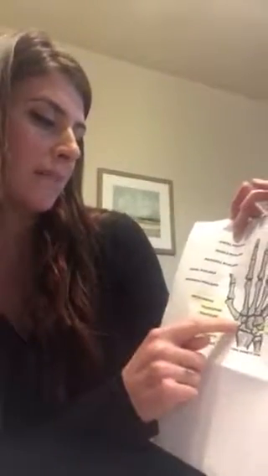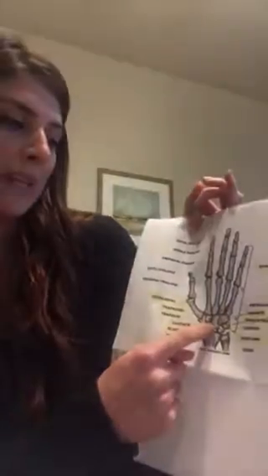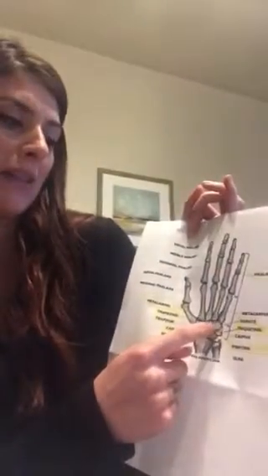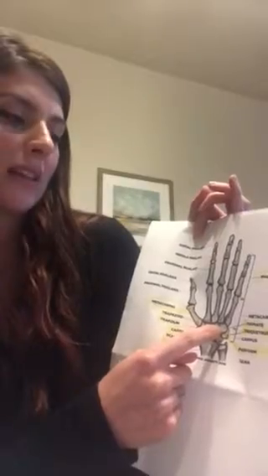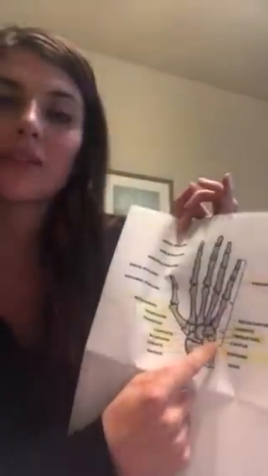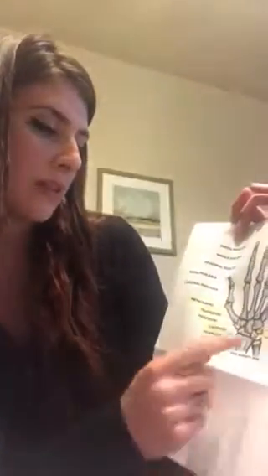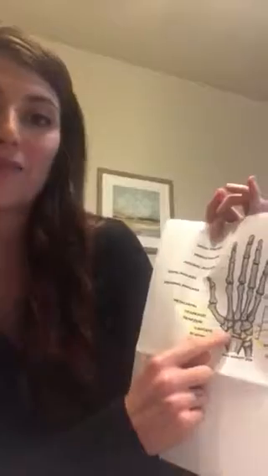So we have the trapezium, the trapezoid. This bean-looking one is the capitate. Then we have the hamate, the triquetrum bone, and then we have the pisiform right here, which is the sesamoid bone. And then we have the lunate and the scaphoid. Okay.